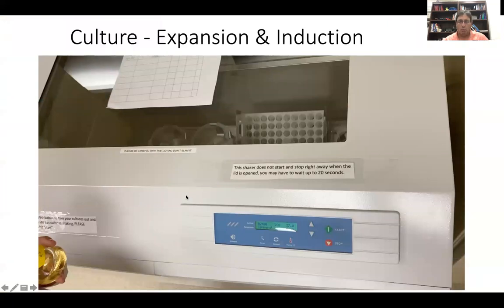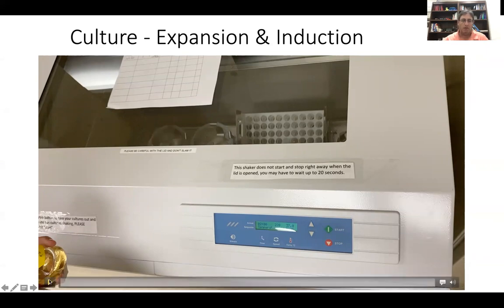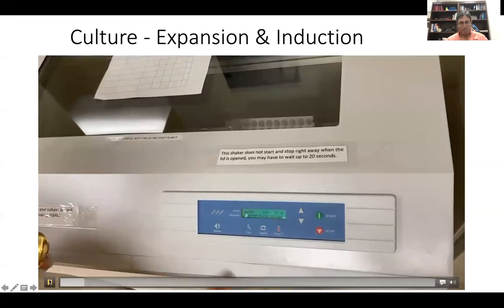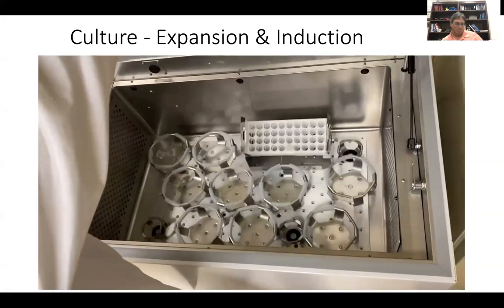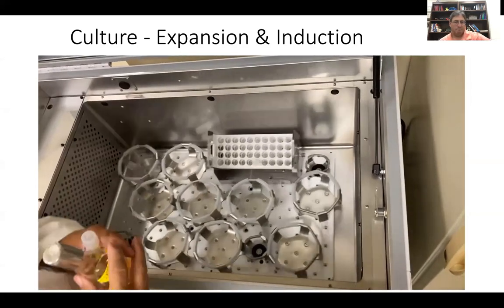All right, so what we do next is take those starter cultures and put them in a shaker. Here's some specific information and safety about using the shaker incubators. This is a shaking incubator. We typically keep this at 37 degrees.